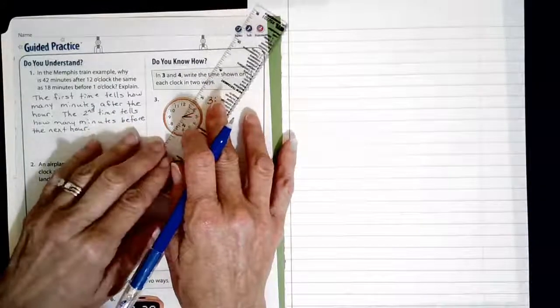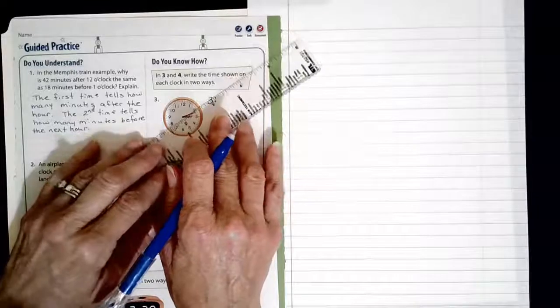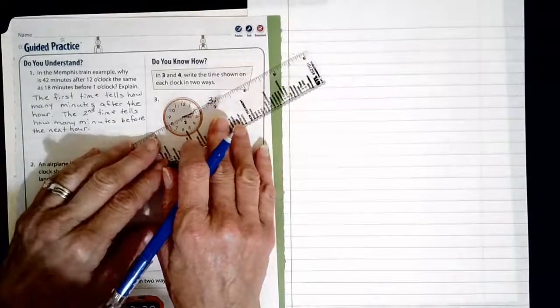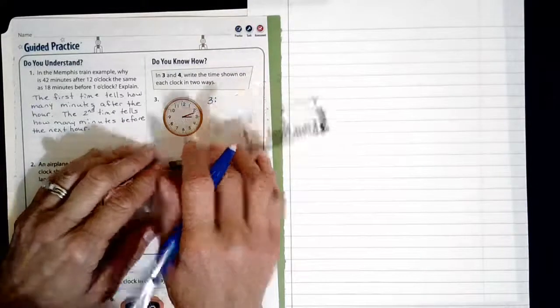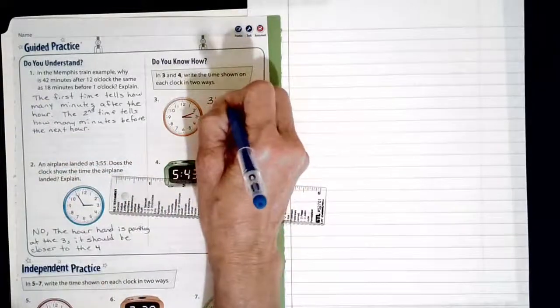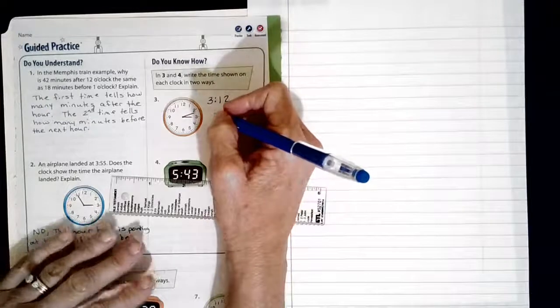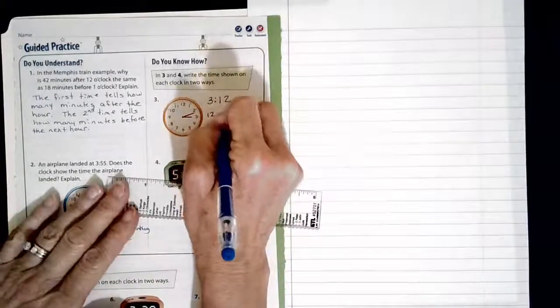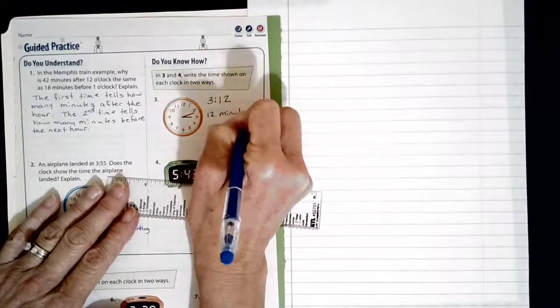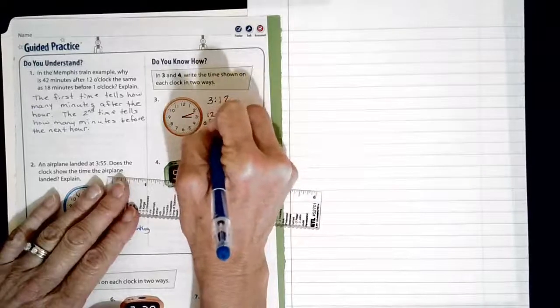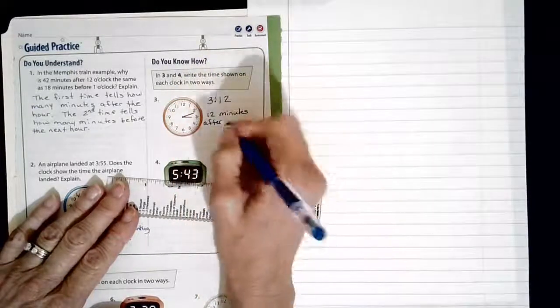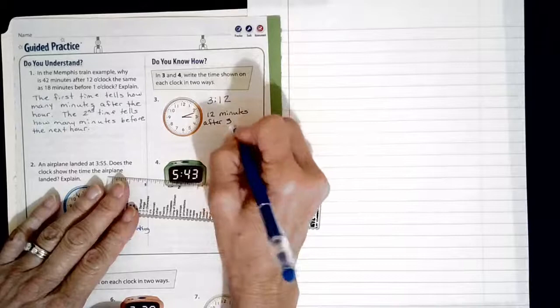That would be 5, 10, and then I've got to count my tick marks, 11, 12. So 3:12. What's another way we could write this? We could write it by saying 12 minutes after what? 3 o'clock.